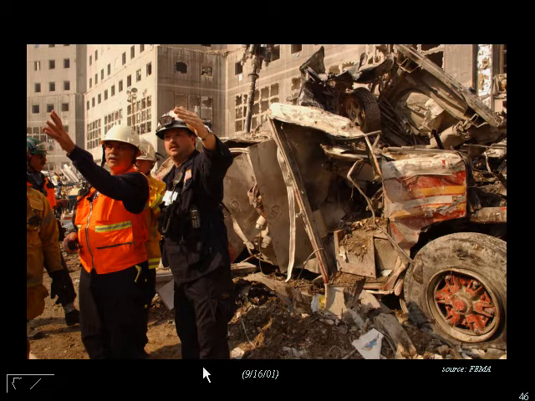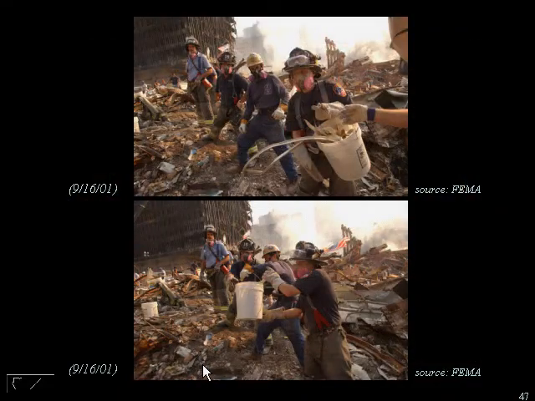And then we have the bucket brigade. I do not know what in this bucket is so important that they need this bucket brigade. But look what they're standing on. Dirt. Brand new dirt. Lots of dirt. But where did it come from? The plaza level of the WTC.